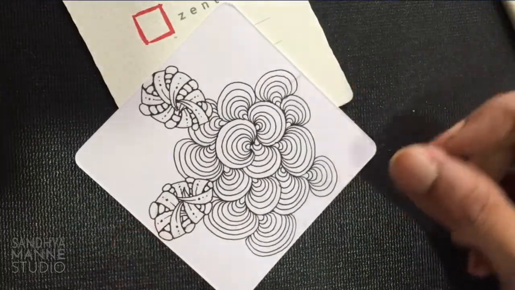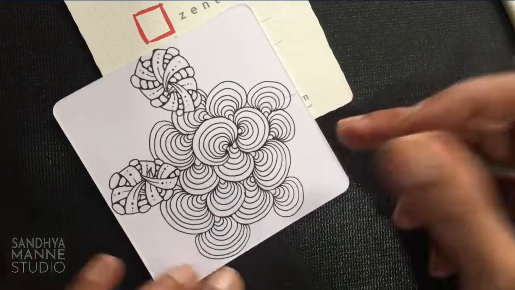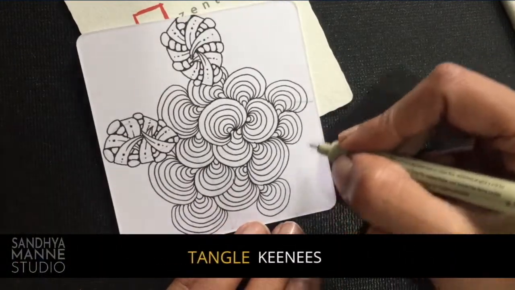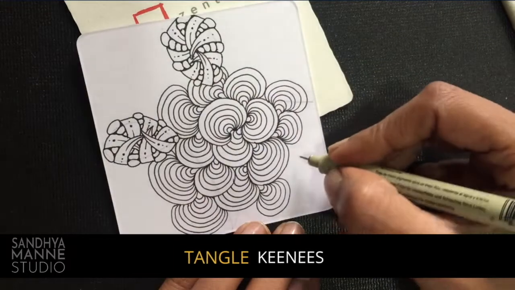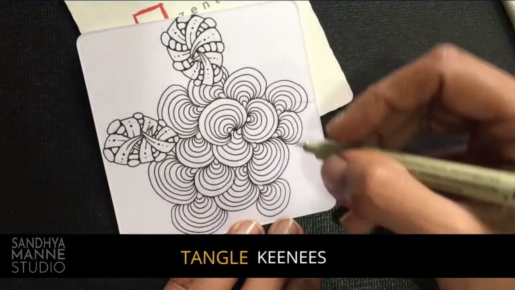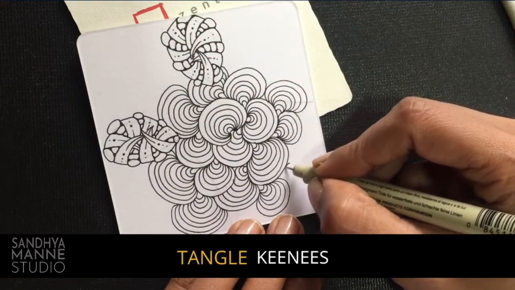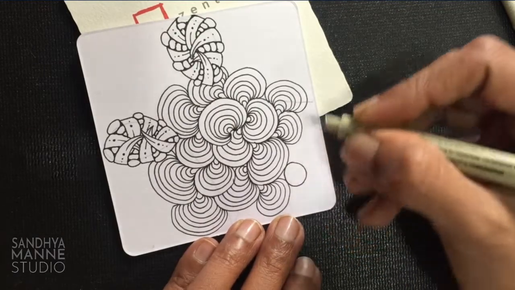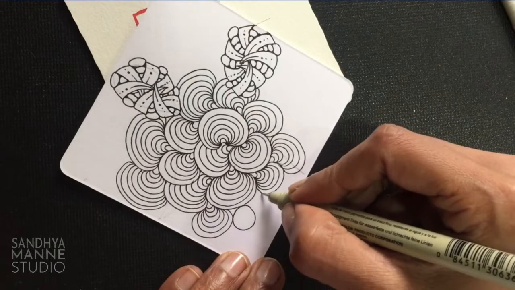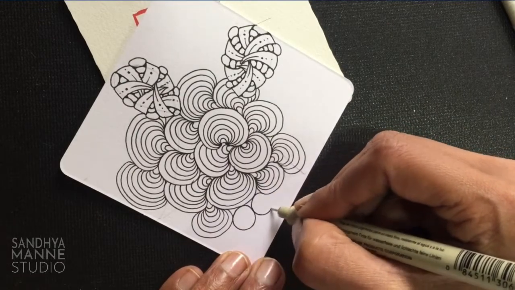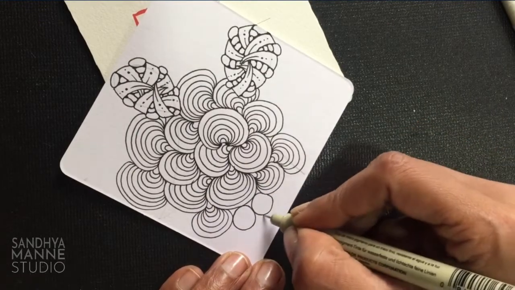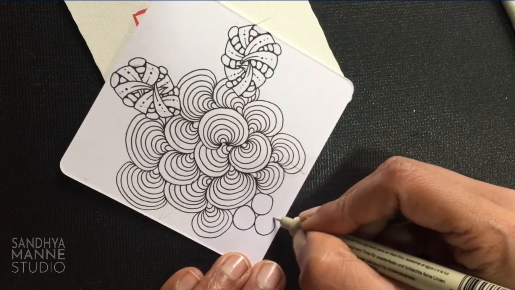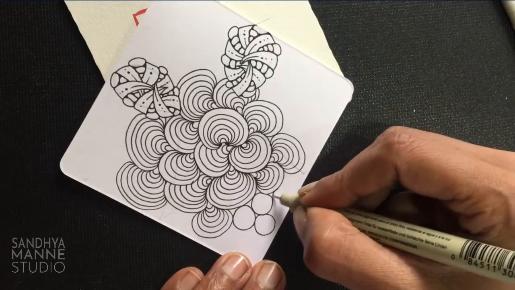And we're not done yet. We have another tangle called knees, which we shall add all around the rest of the space. So this goes like this. I've probably done this tangle in one of the previous videos, but it's a great filler tangle. If you're not sure what else to add, this is the perfect tangle.